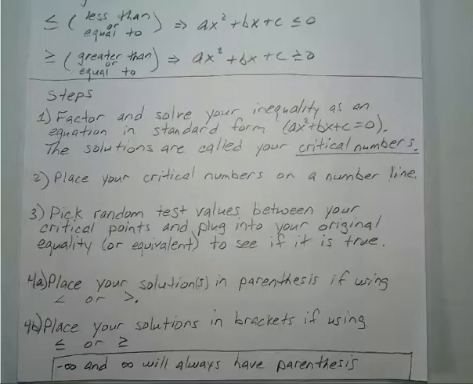If you are still writing, please feel free to press pause, but we're going to go ahead and go to our first example.